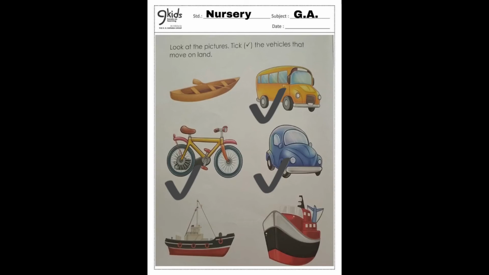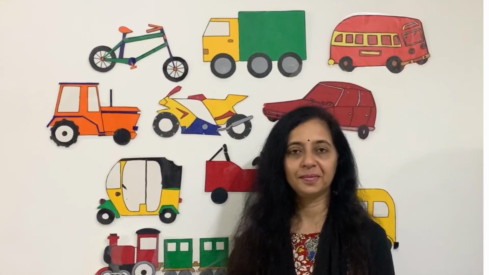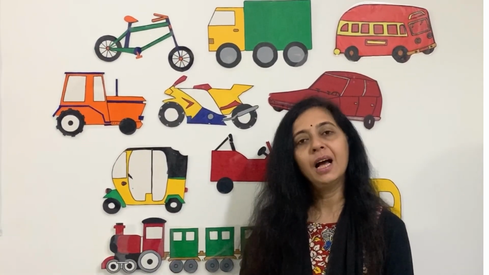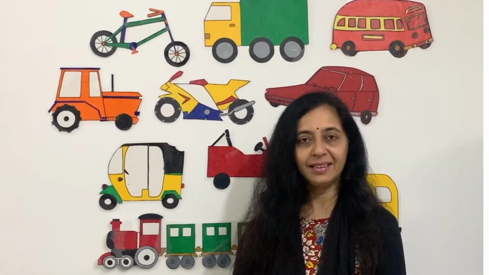So children, I hope you all had fun doing the practice worksheet. So I hope you all have learned properly about vehicles on land. है ना बच्चों?